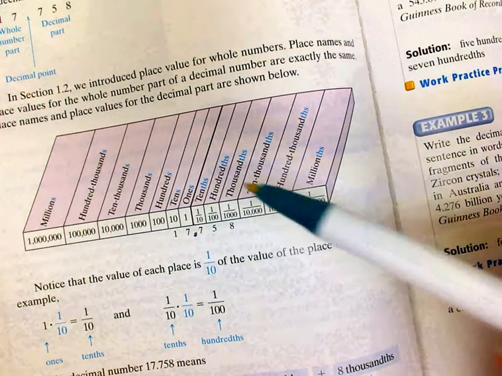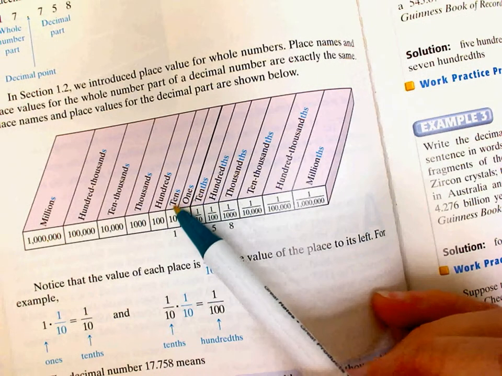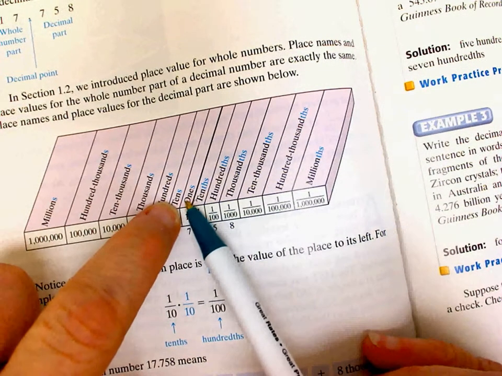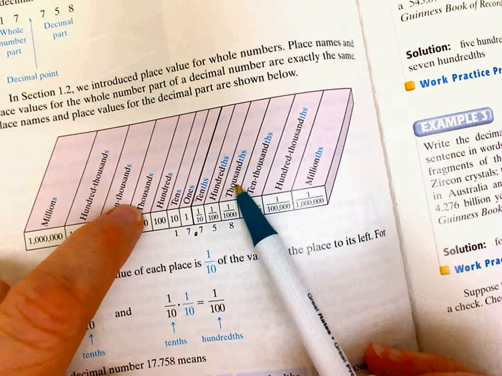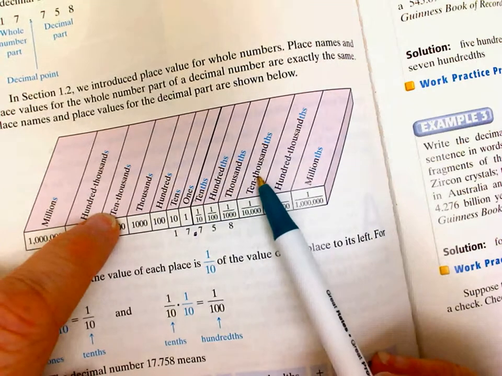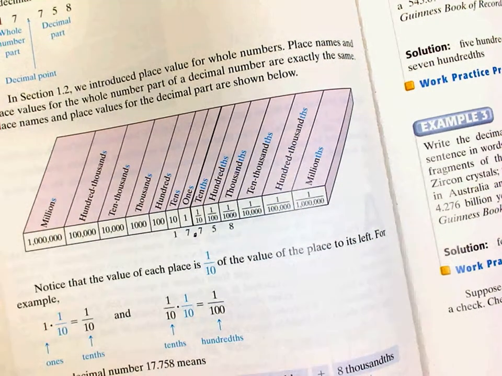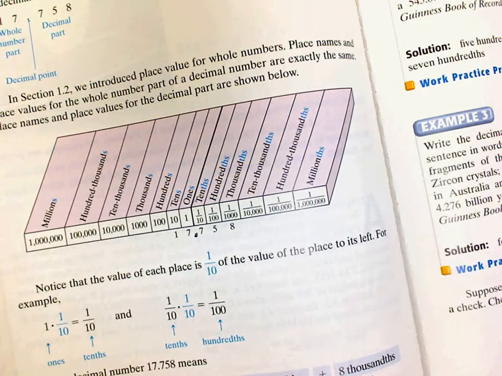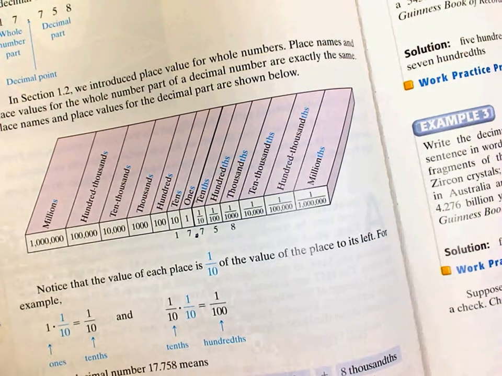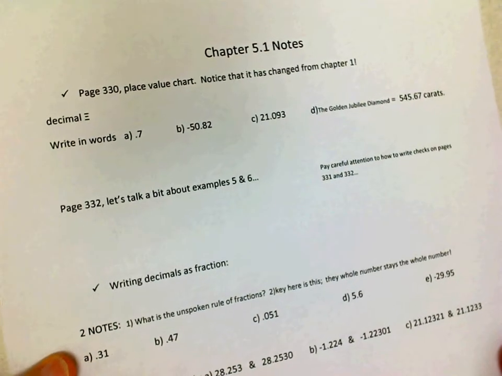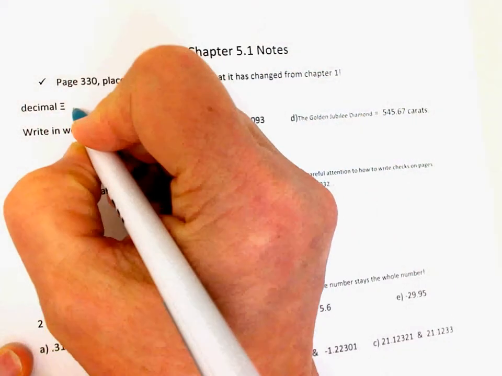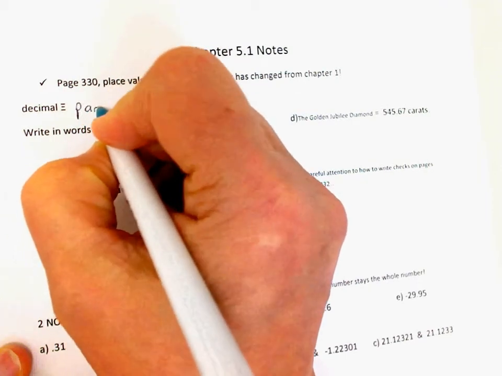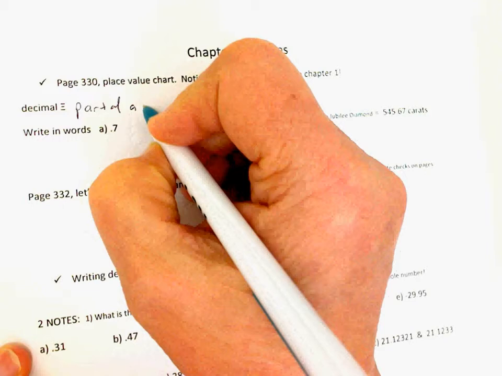Now notice there's a ones, then tens, and on the other side of ones, tenths, hundreds, hundredths, thousands, thousandths, ten-thousands, ten-thousandths, etc. So, remember, there is no ones place. Now, I hope I didn't make you dizzy. But getting back to here, a decimal, the definition of that is just part of a whole.